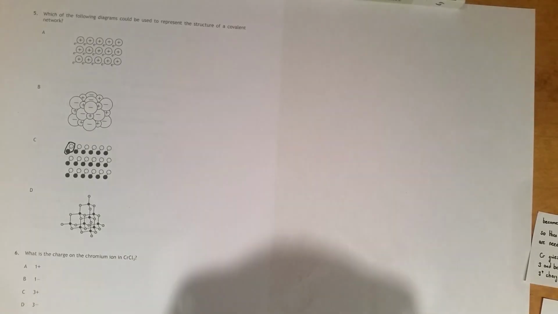This is part 2 of the National 5 walkthrough of the 2015 chemistry exam. Okay, question 6 to question 9 in section 1. Question 6. What is the charge on the chromium ion in CrCl3?